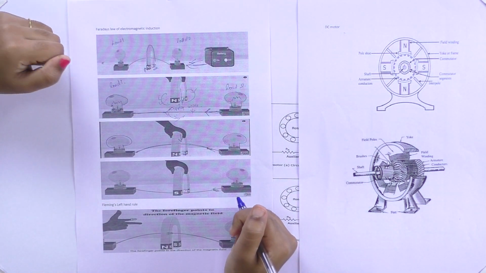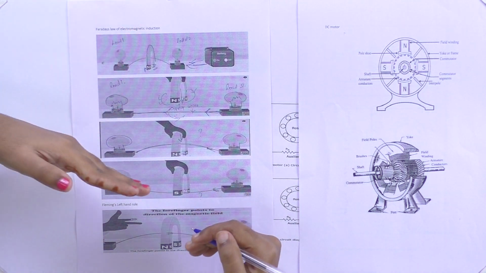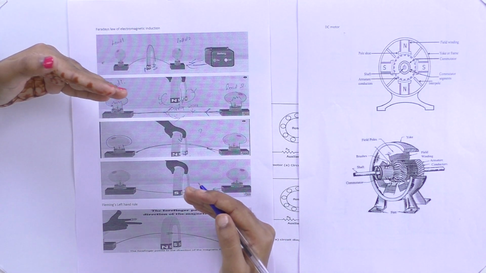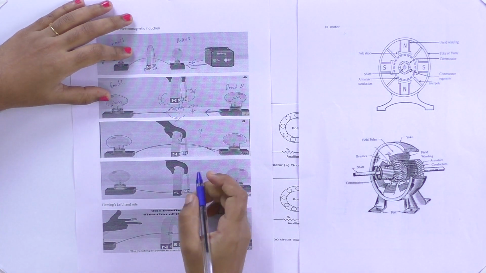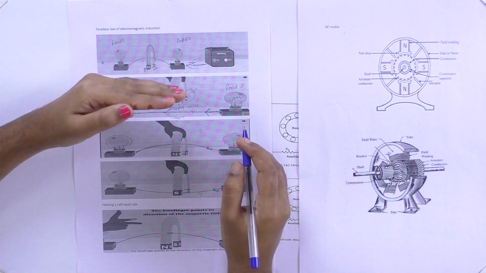Why does it bend upward? Why should it bend upward? Why should it bend downward? When you bring the magnetic field towards the electric field, see, this magnetic field and electric field interact and generate a force, as I said.